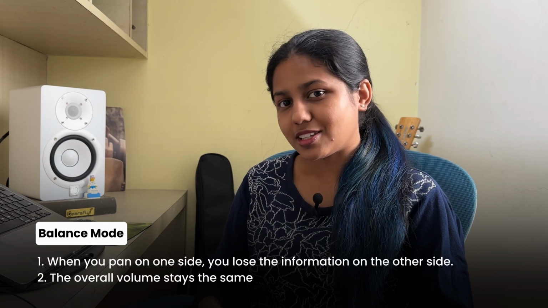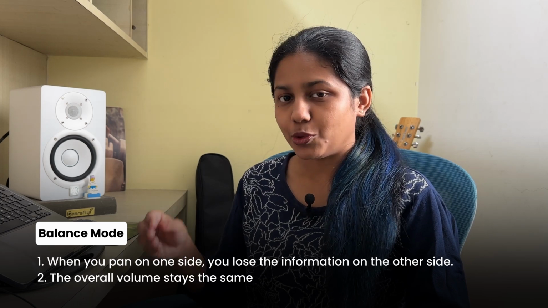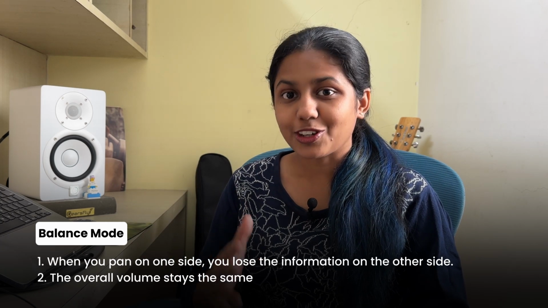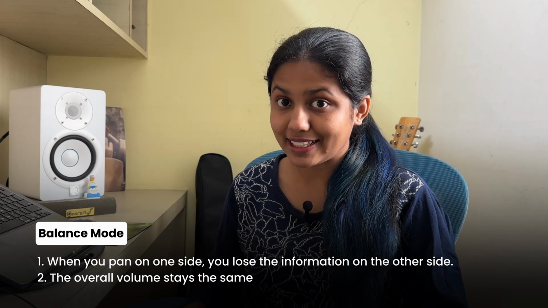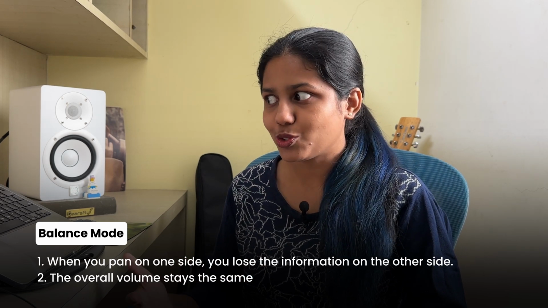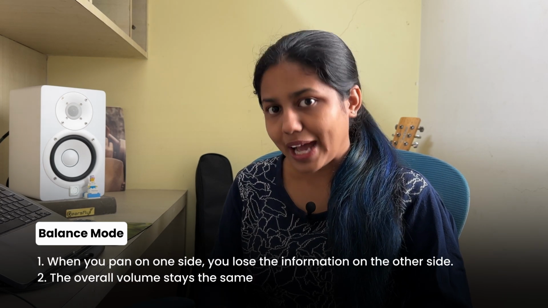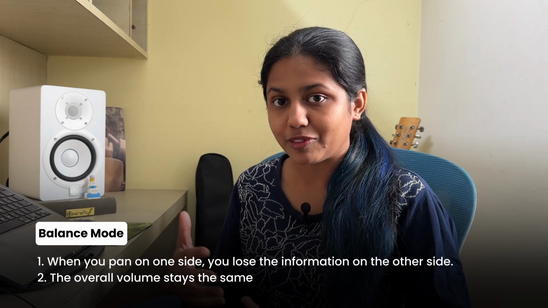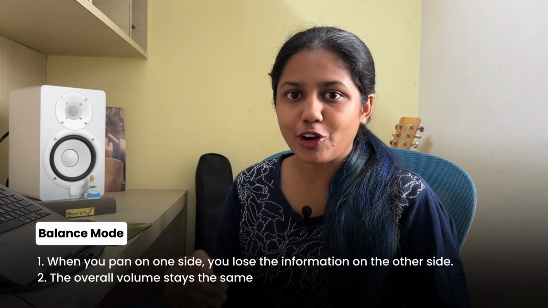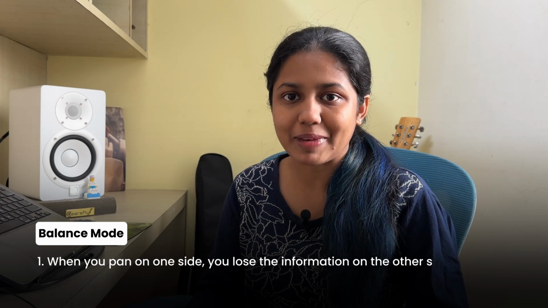So this is the takeaway from the balance setting. Number one, if you record any stereo track, maybe because you wanted a stereo recording on a guitar, or maybe you used it for piano or for percussion, when you use the balance mode and you pan it to one of the sides, you're going to lose the information on the other side completely. If you're not hard panning it, then you're going to lose it partially. It's like bringing the volume down. And second, when you pan, you're not bringing the overall volume of the track up at all. The maximum volume that you heard when it was in the center is just going to remain the same.